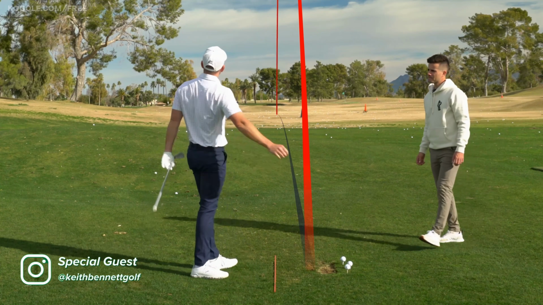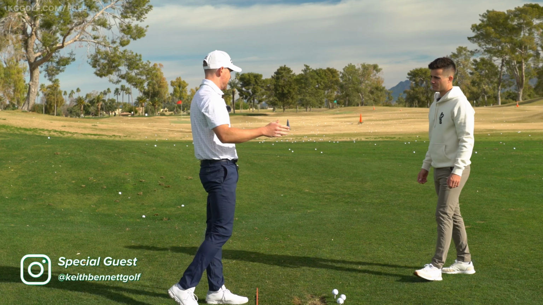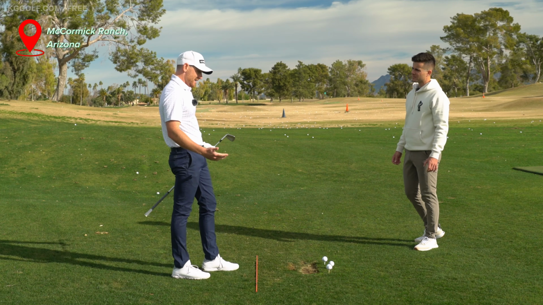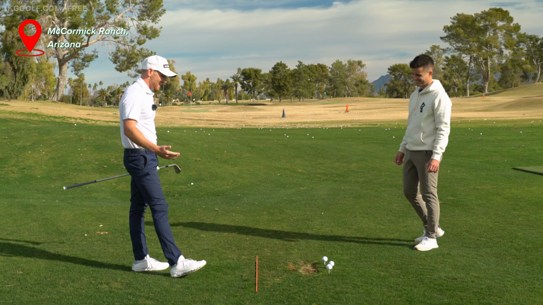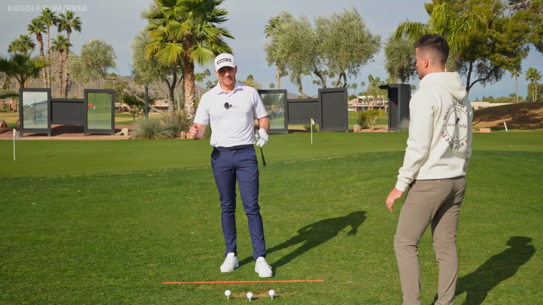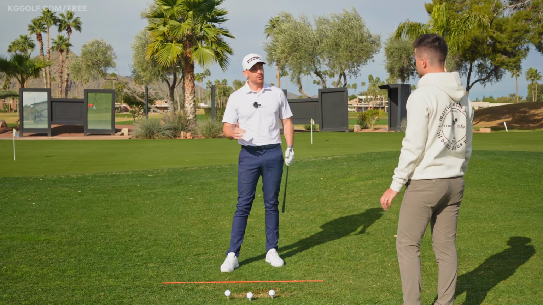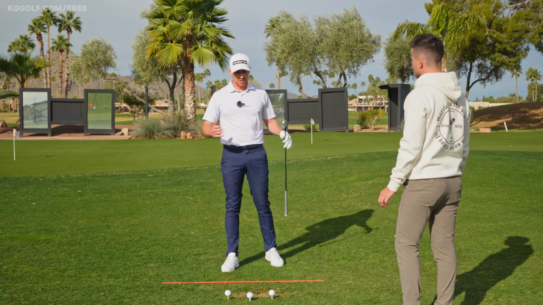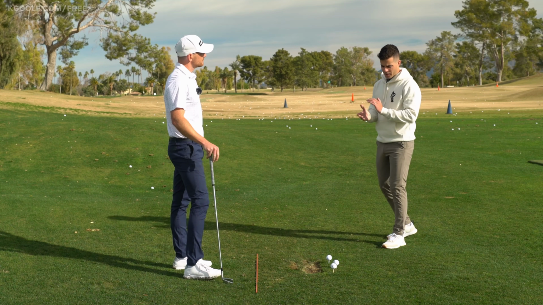Okay, Keith, mate, that was a little push draw. The ball started just right of target and came back. We've got a little bit of a circus act set up here, mate, and we're going to talk about the effect of ball position on your swing path and then the corresponding influence that would have over launch and curvature. Yeah, so again, you can probably recognize a theme here.